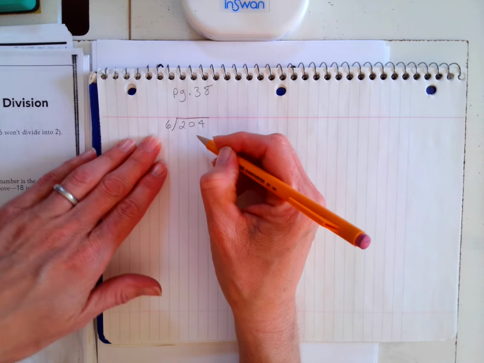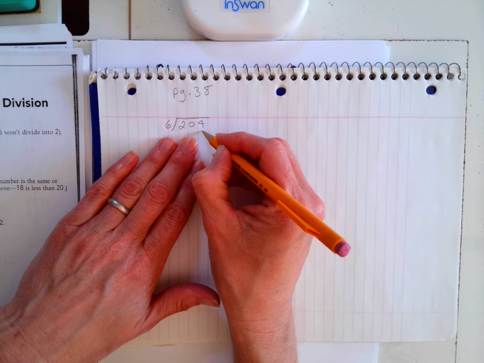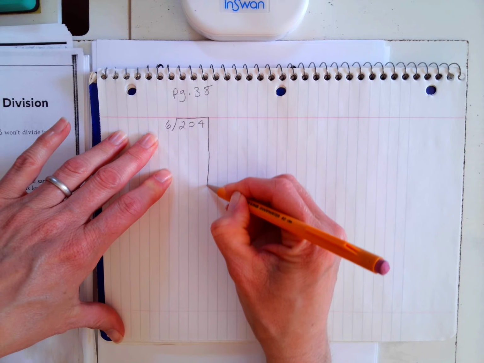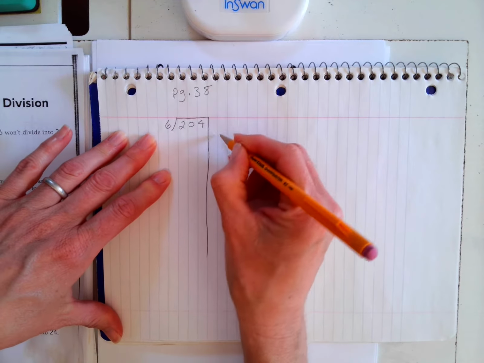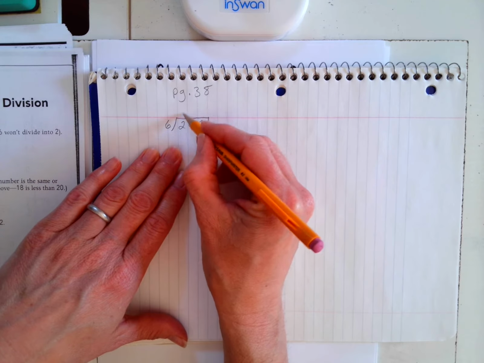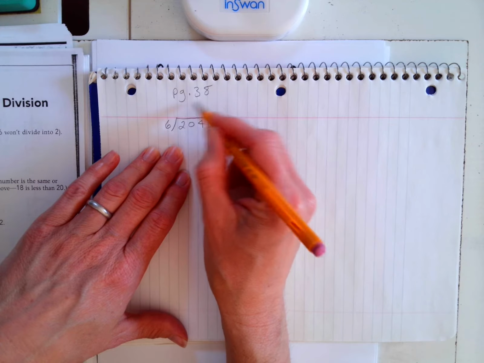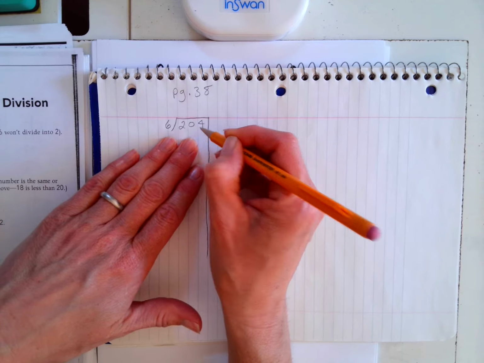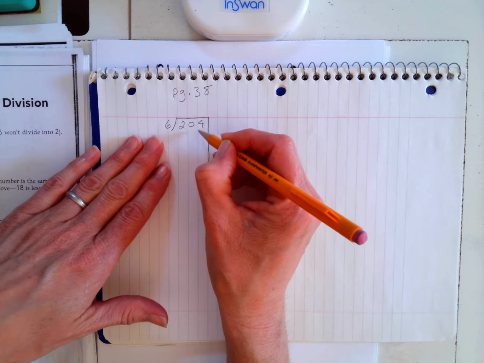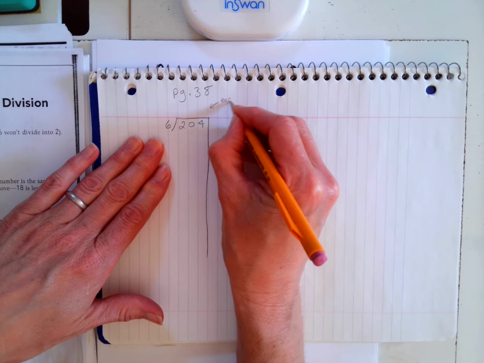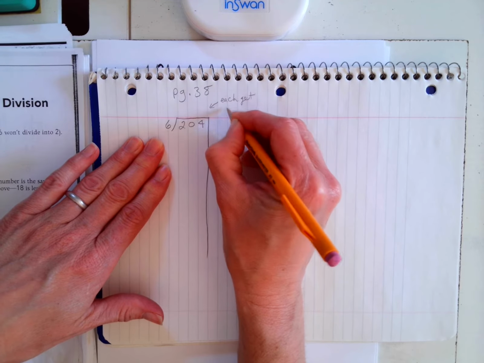So here's the sample problem on page 38. It's 204 divided by 6. For this method, I'm going to draw an extra line down the side because I'm going to keep track of my answer on the side. Remember, the answer goes up here in the end. If we had $204 in the bank and 6 people wanted to share it, how much would they each get? That's what we're looking for here.